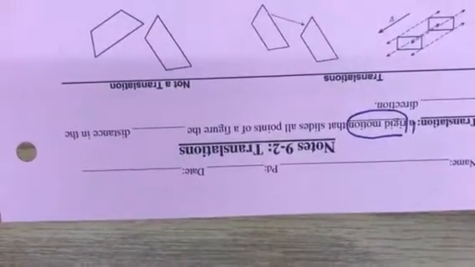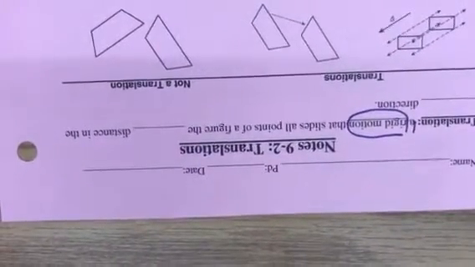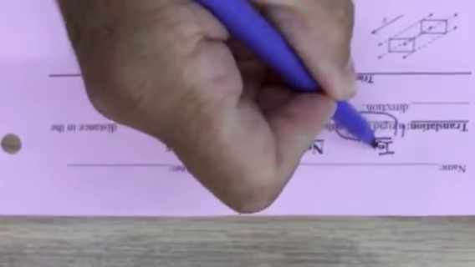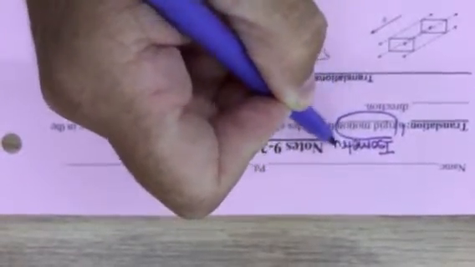Today's lesson is on translations. A translation is a rigid motion. A rigid motion is an isometry. It does not change the size or the shape.